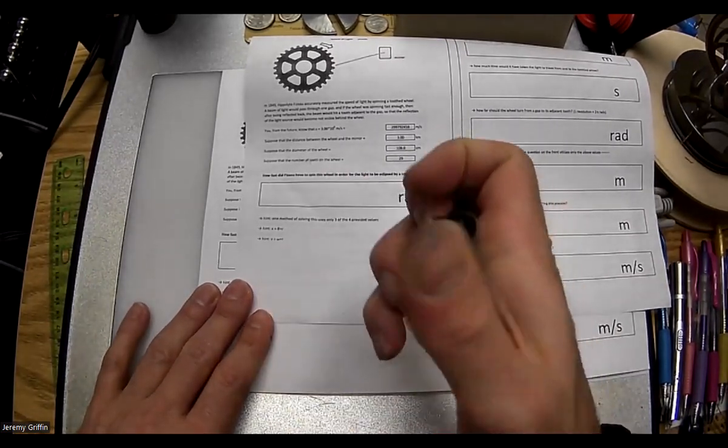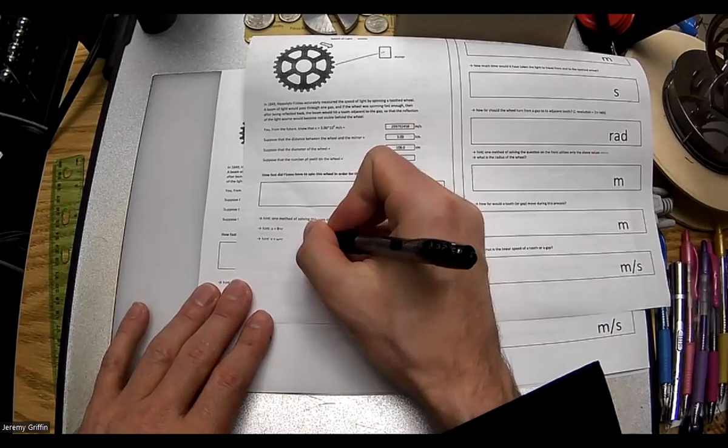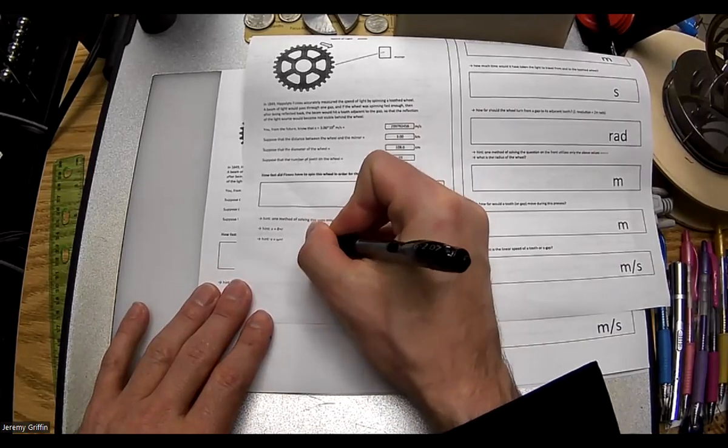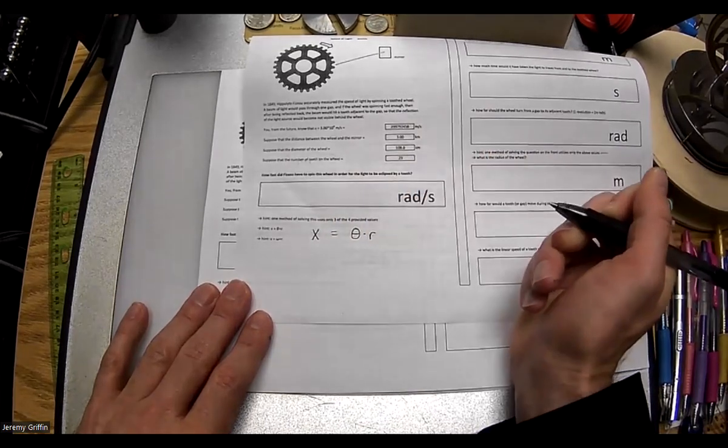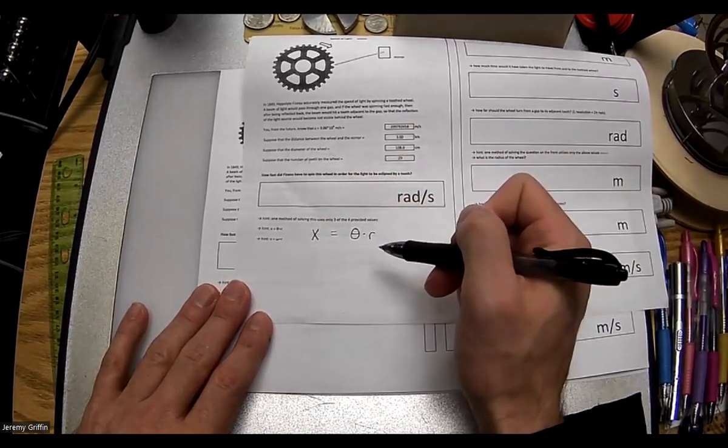I gave you guys this hint. I'm going to write this bigger for the camera also: linear distance equals angular distance times radial size. You guys remember that from a few weeks back?